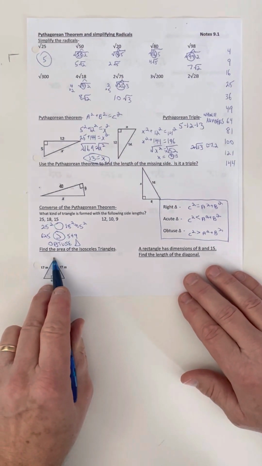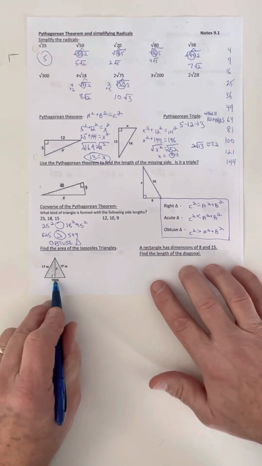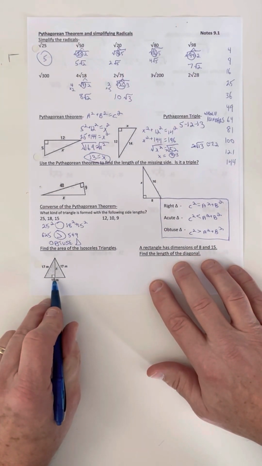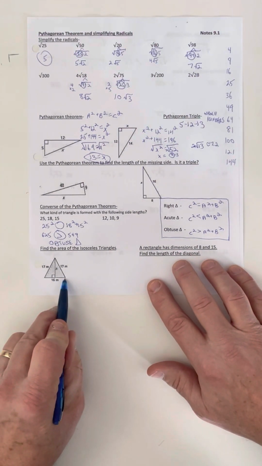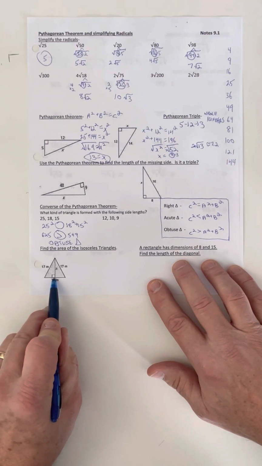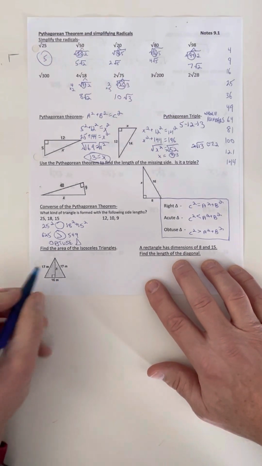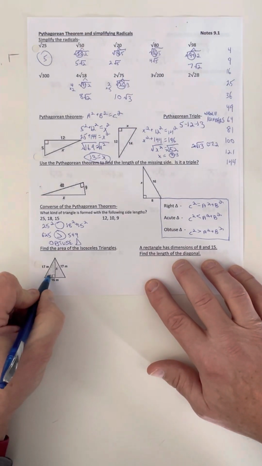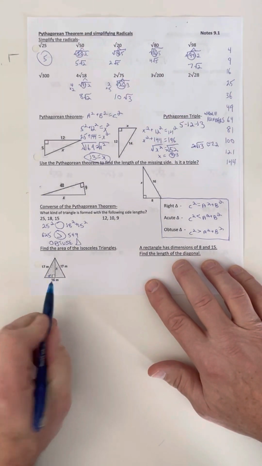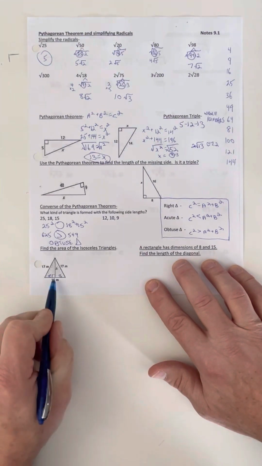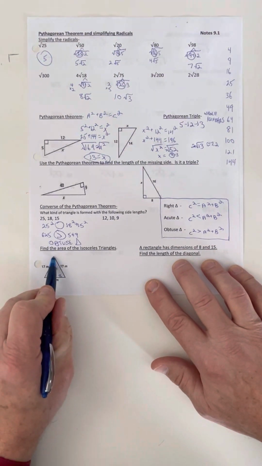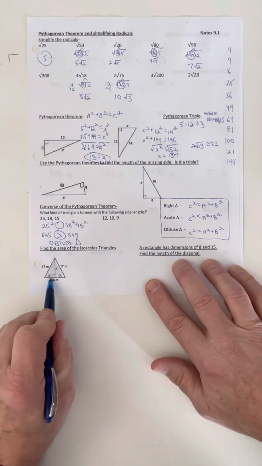Next problem, find the area of the isosceles triangle. You have to use the Pythagorean theorem here. You know that if this is isosceles, then that's a right angle. And if this is 16, then half of that would be 8. If this is 8 and this is 8, you now have a right triangle that has a hypotenuse of 17 and a short leg of 8.